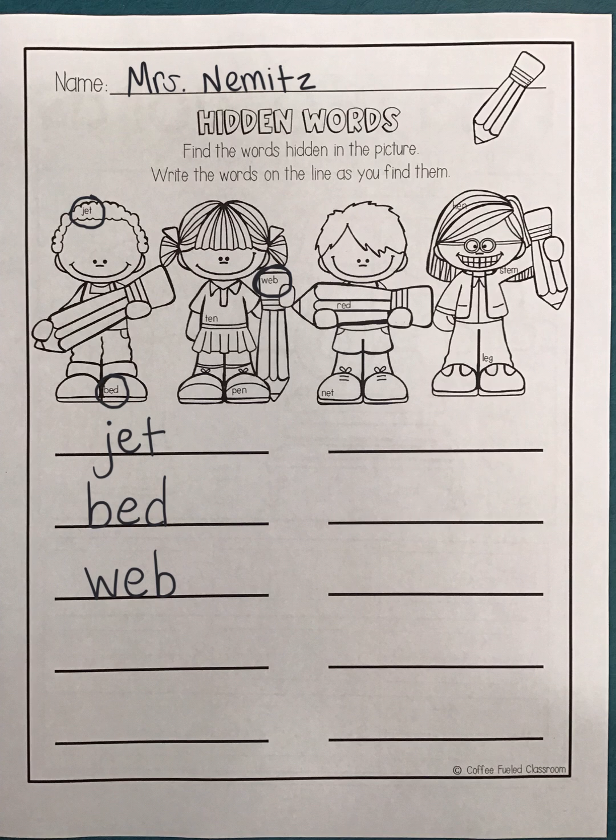On her shirt, I see the word ten. T, e, n, ten. Please write ten. T, e, n, ten.